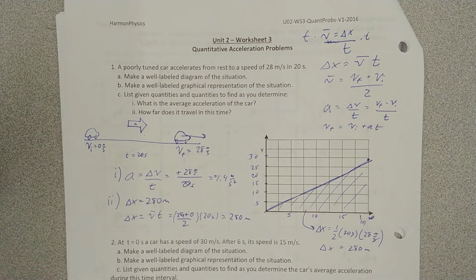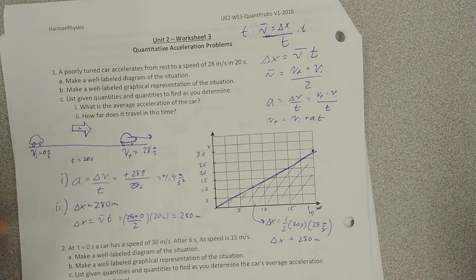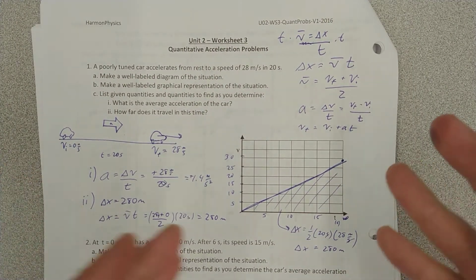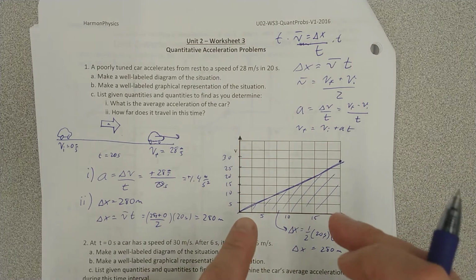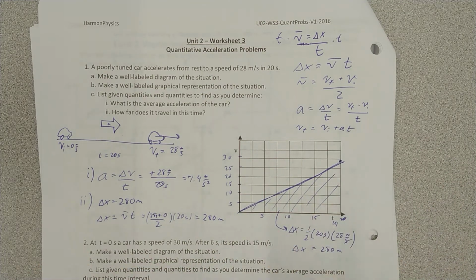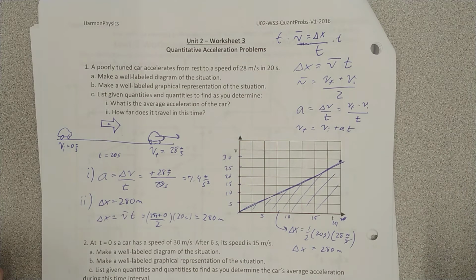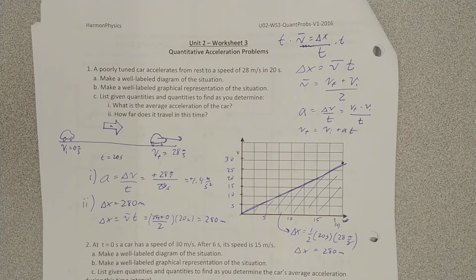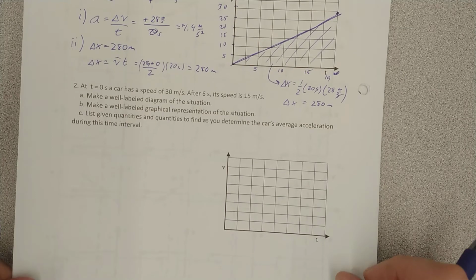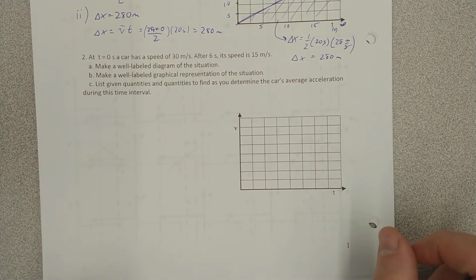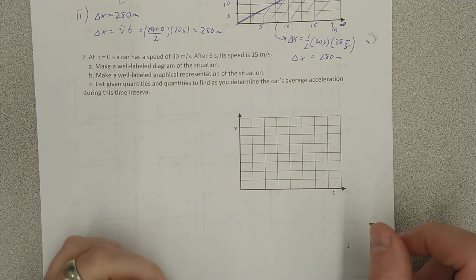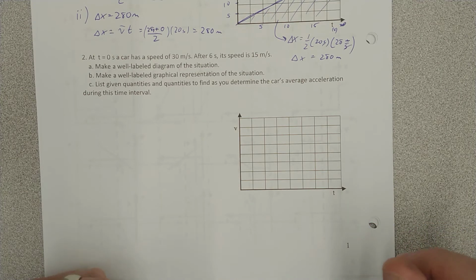The next one. Now, these are real physics problems, right? But I do want you to follow the instructions here. Draw the graph. Try to answer the question using the graph before you try to answer it using the equations here. All right? Here we go. T equals 0. Car has a speed of 30 meters per second. After 6 seconds, its speed is 15 meters per second.